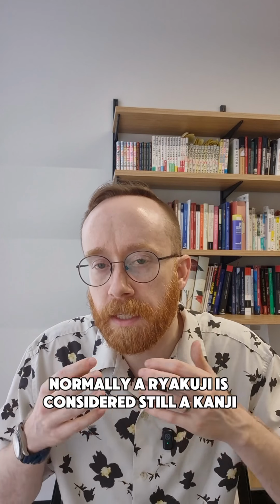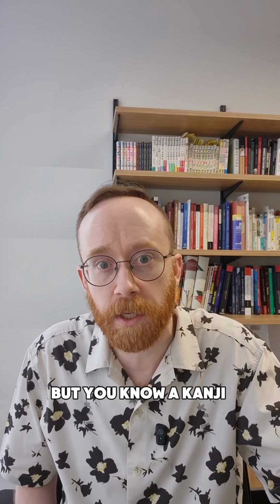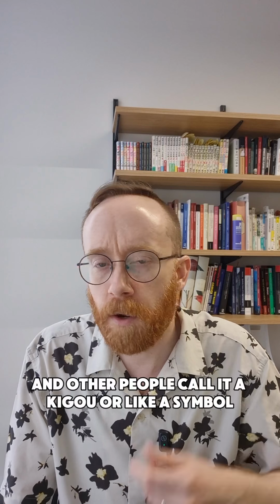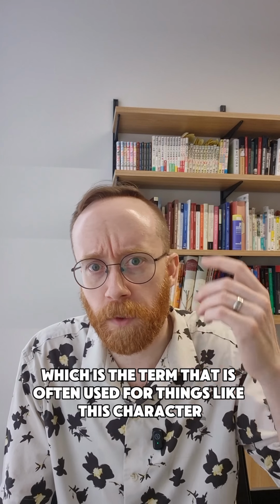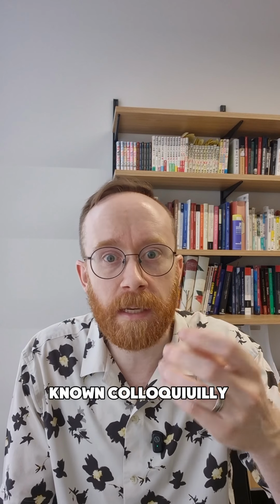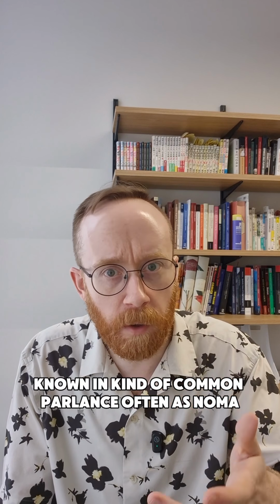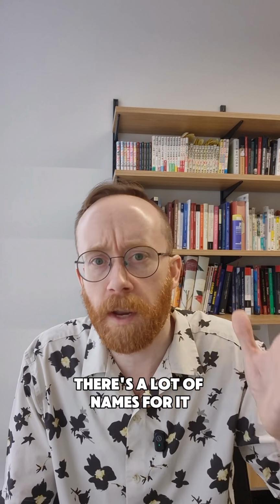Normally, a ryakuji is considered still a kanji, not like an official one, but a kanji. But if you look up this word on Wikipedia, for instance, it just calls it an emoji. And other people call it a kigo, or a symbol, which is the term that is often used for things like this character, the repetition character, known colloquially, known in common parlance often as noma, but more officially called an odoriji, or a kurikaishiten. There's a lot of names for it.